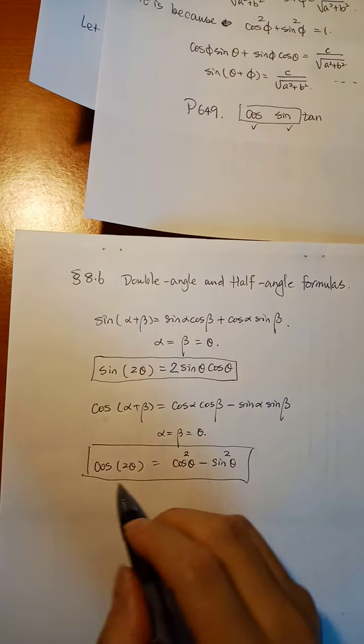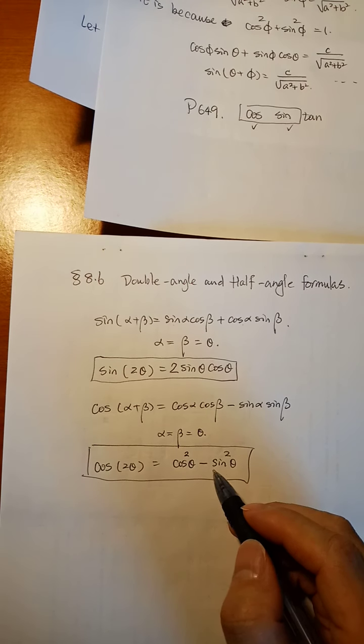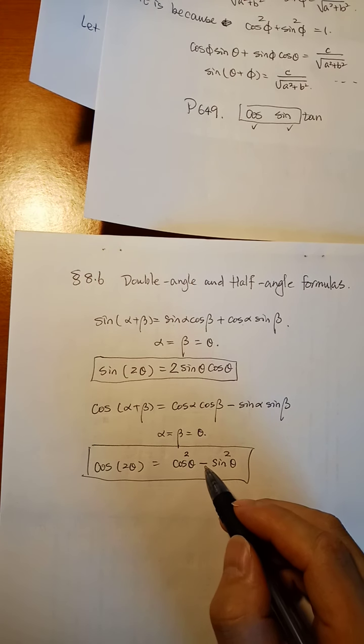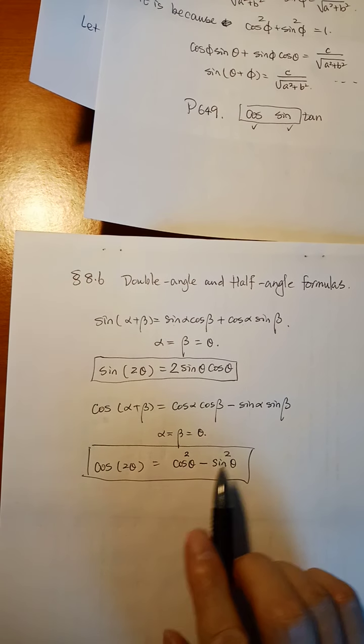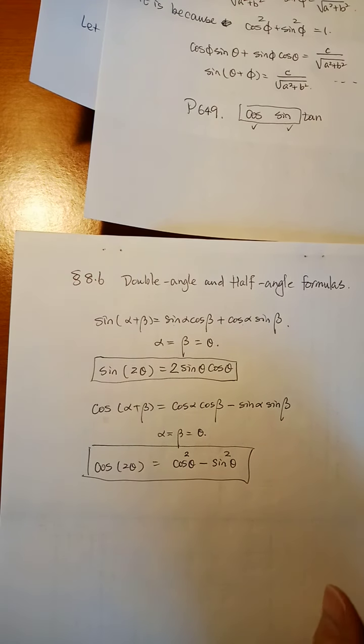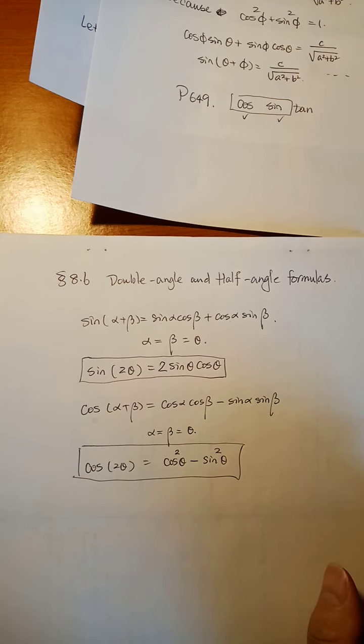So cosine 2 theta is cosine squared theta minus sine squared theta. If you have a difference, it's cosine 2 theta. If you have a sum, it's equal to 1. Remember, that's the Pythagorean identity.